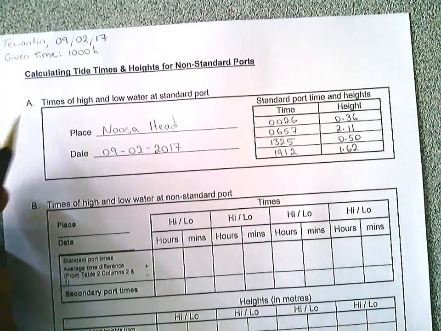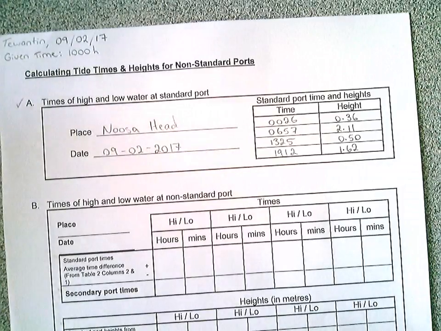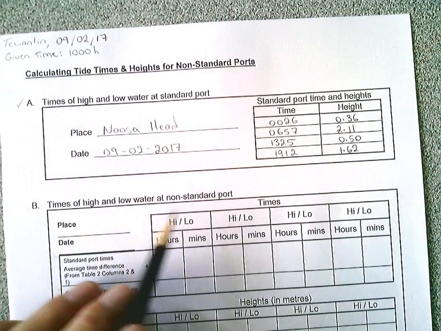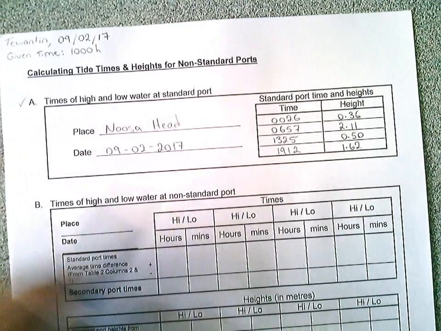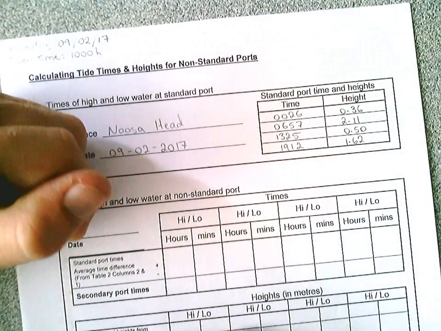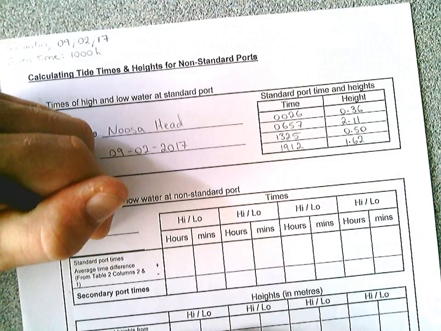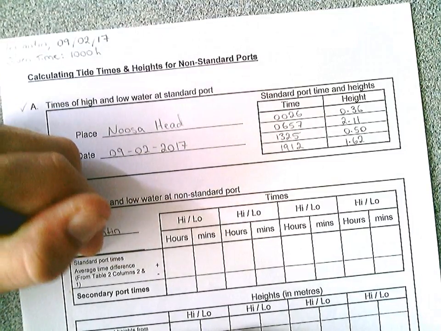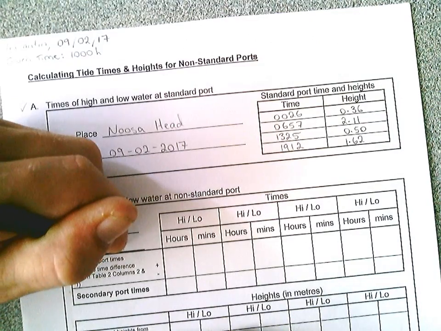Alright, once we're there, we've finished box A, so I'll put a little tick next to it, and we move down to box B, which is times of high and low water at the non-standard port now. So the non-standard port is Tewantin being in place, so we can go ahead and fill this in with regards to the place and the date. The date is still the 9th of the 2nd 2017.